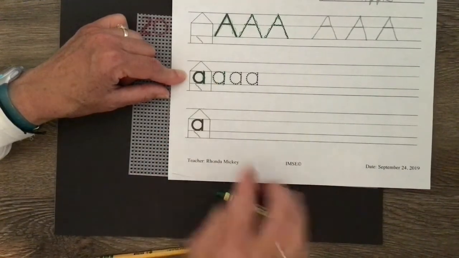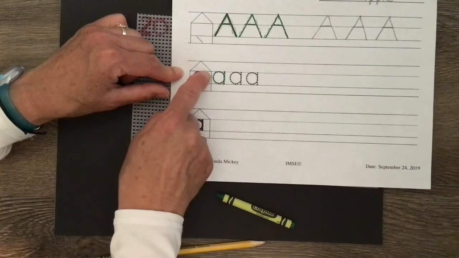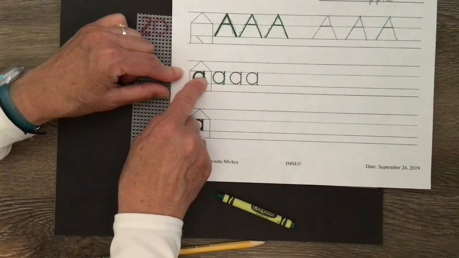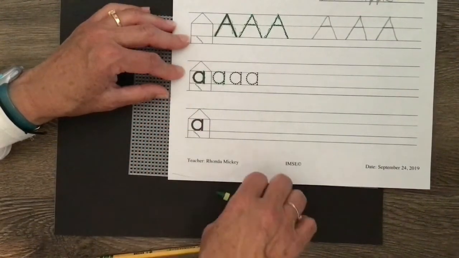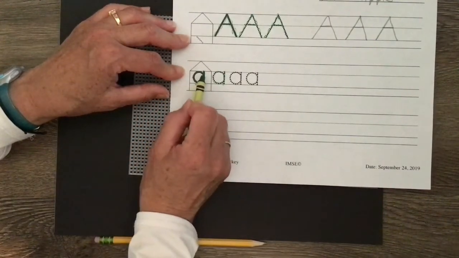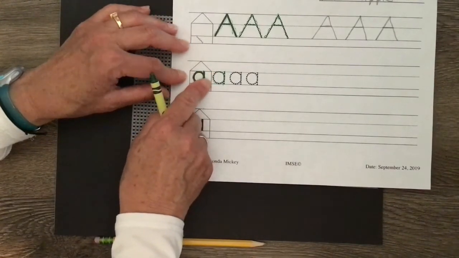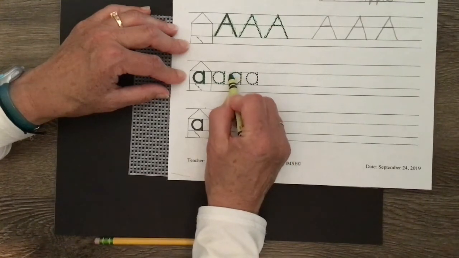Oh, you know what I forgot? I forgot to trace these with my finger. I like doing that because I like how soft the crayon feels. So let's jump back and trace Magic C, helicopter up, back down and bump. I'm sorry I forgot that, you guys. So trace it 3 times, then trace it with your finger 3 times, then we'll write these guys 3 times. Sorry about that.